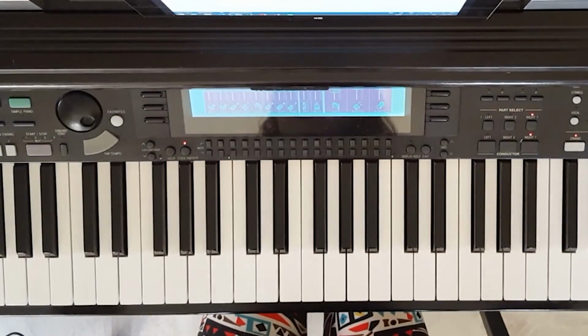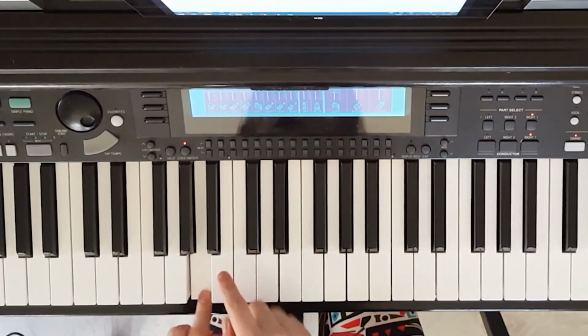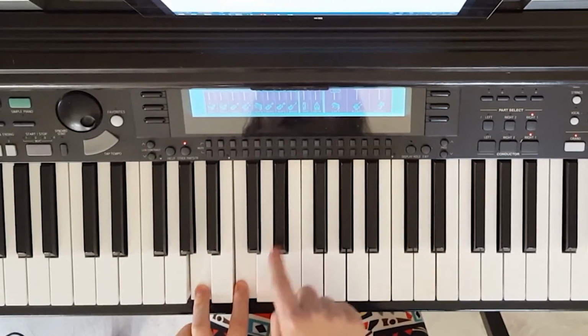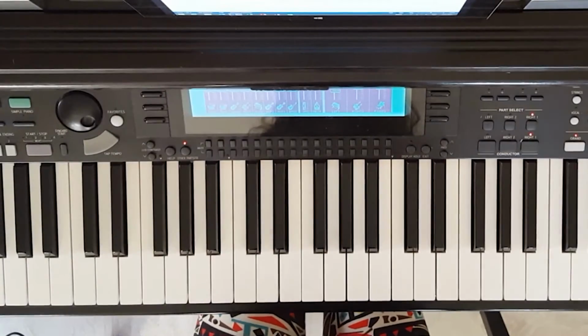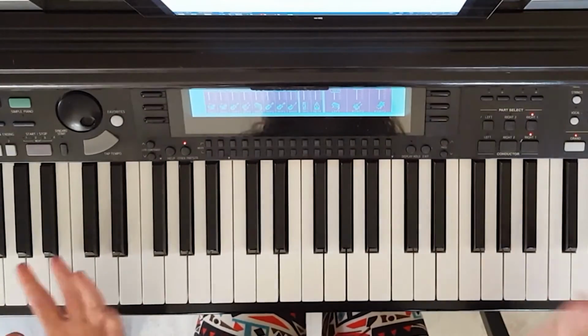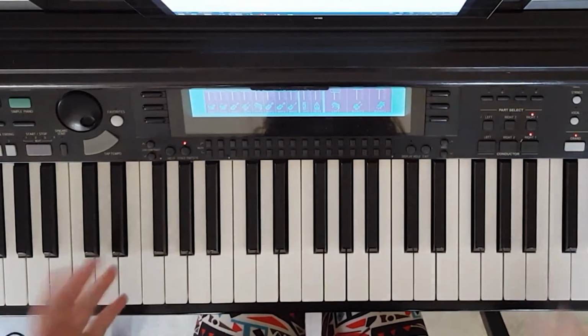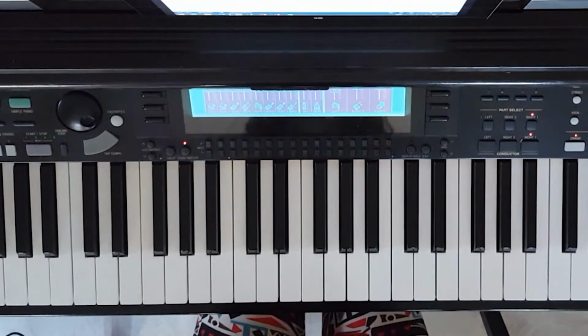So I'll do another example. I'm just going to pick A, hop up 3 semitones, 1, 2, 3, 1, 2, 3. And there's a diminished triad starting on A. So it doesn't matter where you start. You can build diminished triads by just building on groups of 3 semitones.